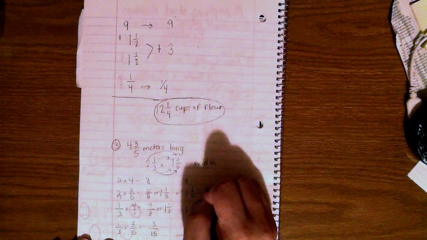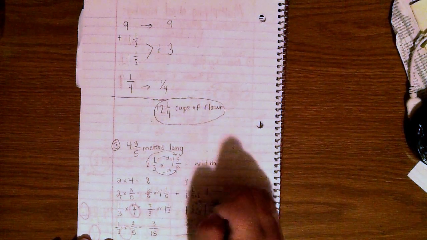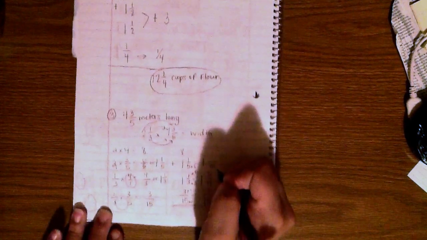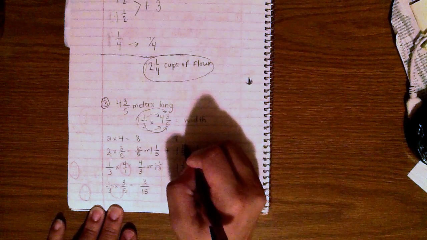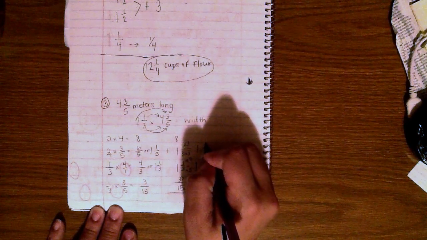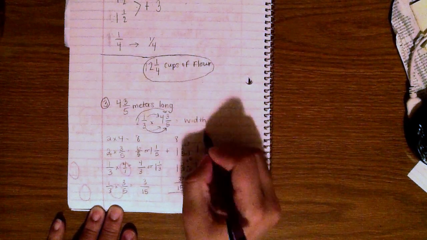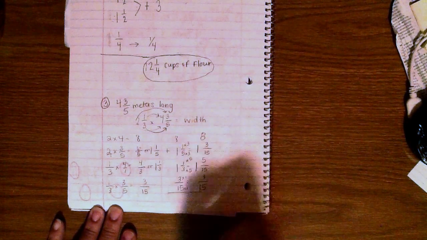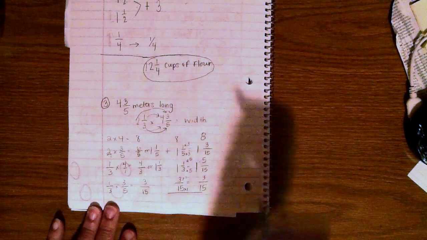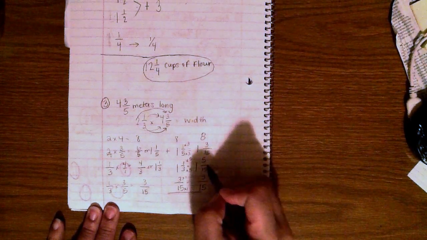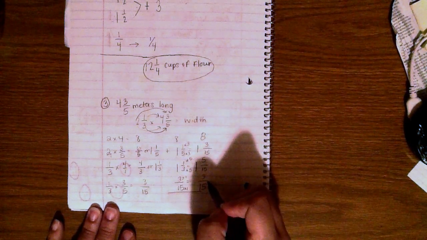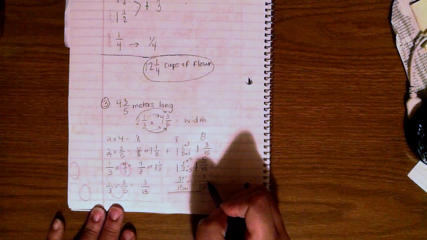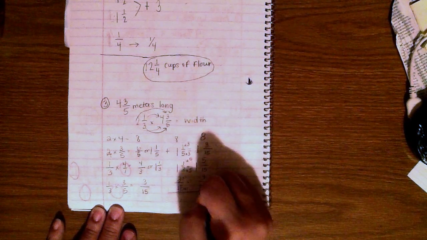Over here again, my whole number stays the same, but I did 5 times 3 to give me 15. And so that means I have to do my numerator times 3. So it becomes 3 over here. And my 8, my whole number stays the same. So I have 3/15 plus 5/15, that's 8/15, plus 3 more 15ths, that makes 11/15.